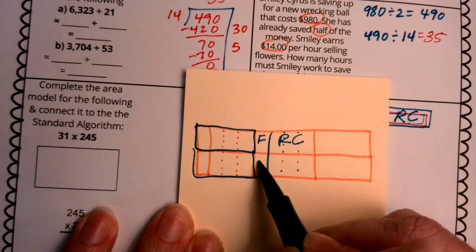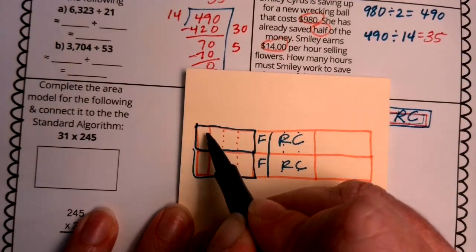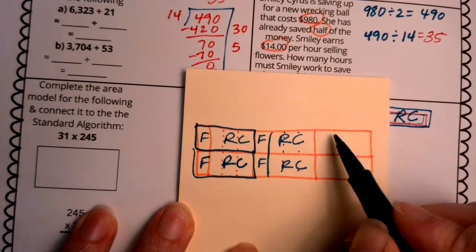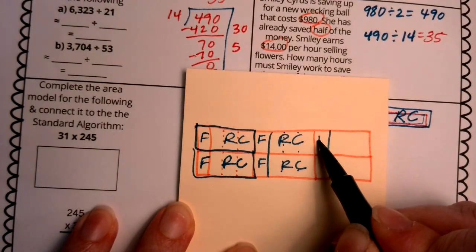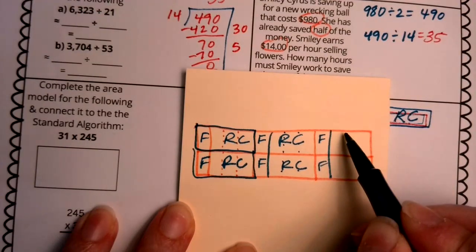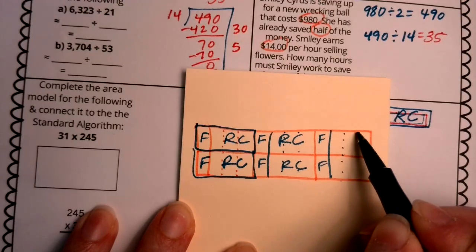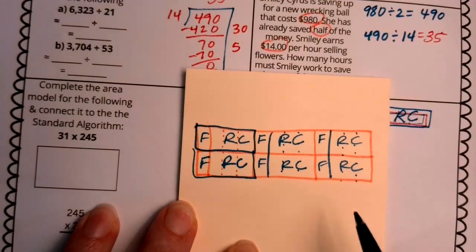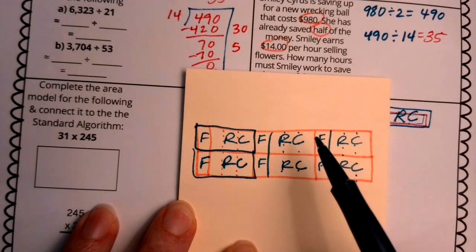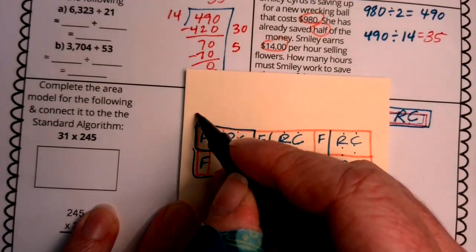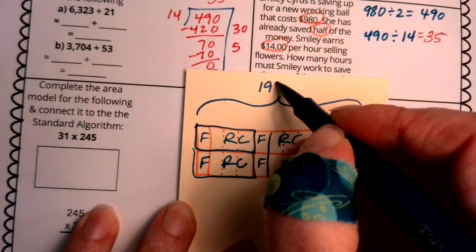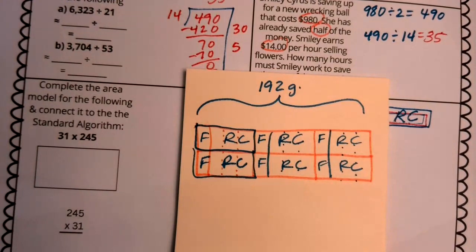right? Fidget spinner to Rubik's Cube. And the same thing here. One fidget spinner to that heavy Rubik's Cube that actually is 3 times heavier. So now I'm looking at a situation where I have 6 fidget spinners and 6 Rubik's Cubes. And all of this, which does include both of the rows, is going to be 192 grams, right?